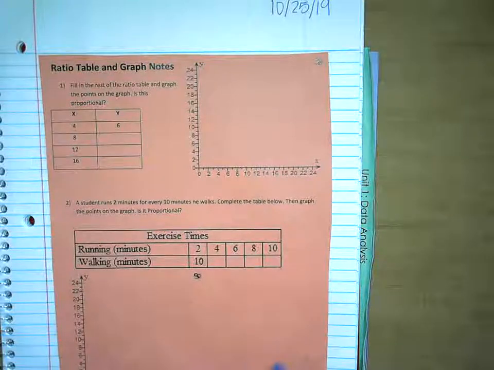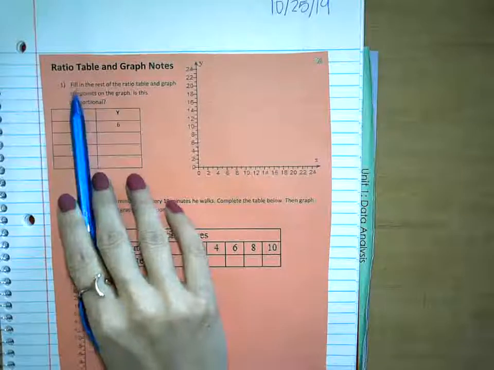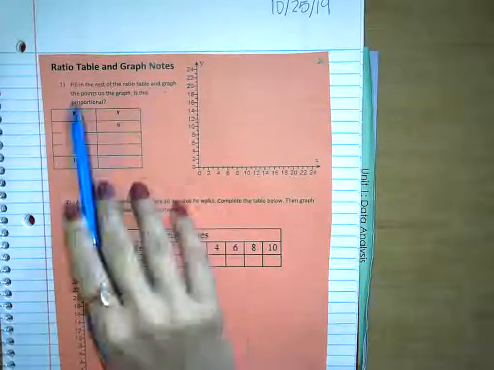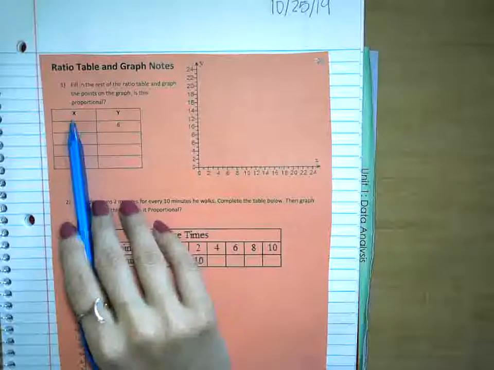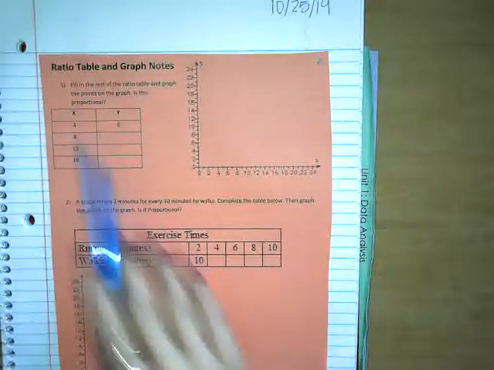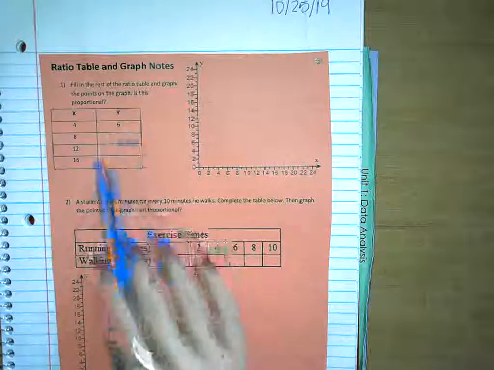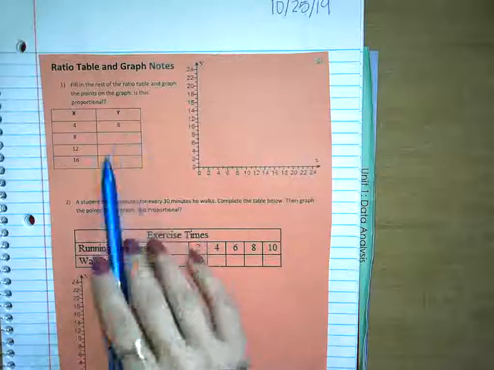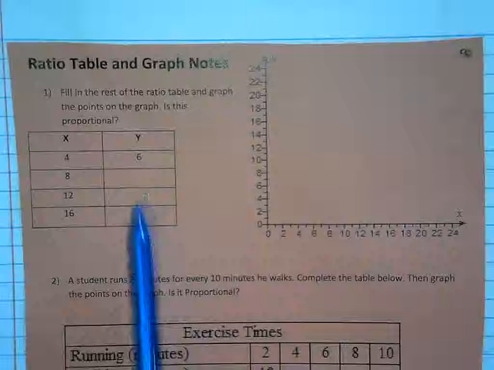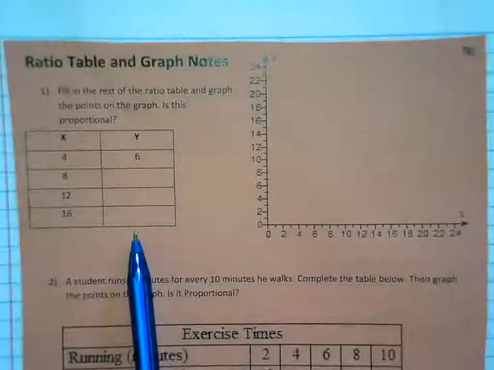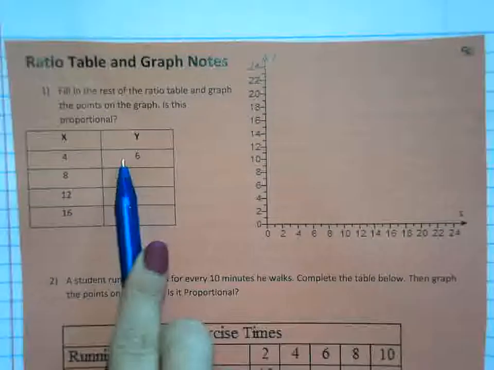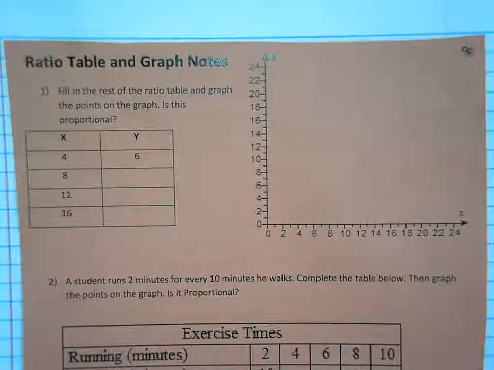So we're only going to work in one quadrant because it's the easiest of the four quadrants to work with, okay? So what we have to do is number one says to fill in the ratio table and graph the points on the graph. And then it asks, is it proportional? And I'll explain what that means. So first things first, guys, I want you to fill in these 3 blank spaces. I want everyone to do that on their own, because this is what we learned yesterday. We have 4 to 6, and I want you to fill in the rest on your own for me, please.